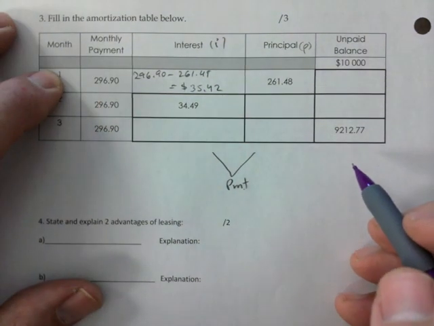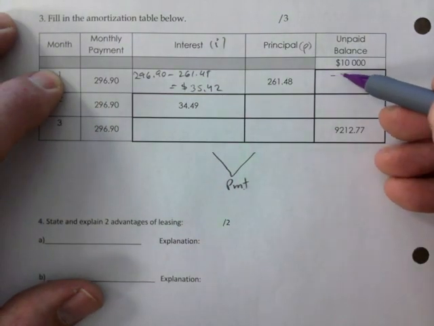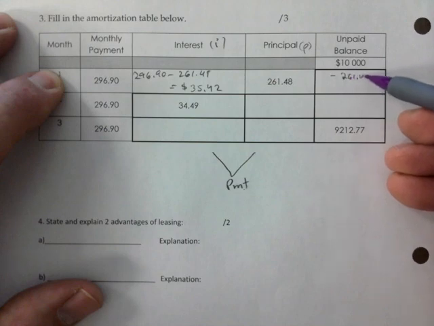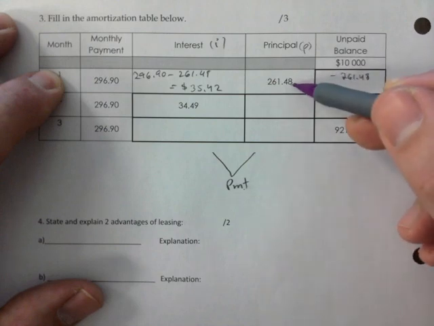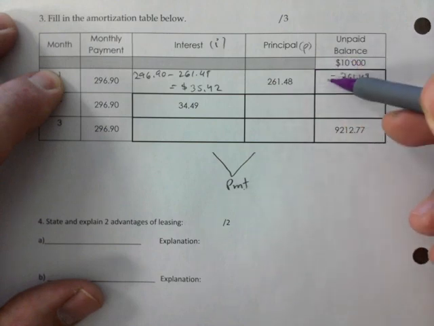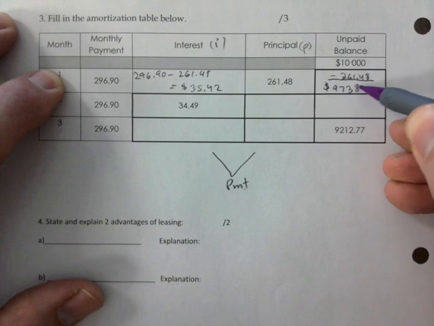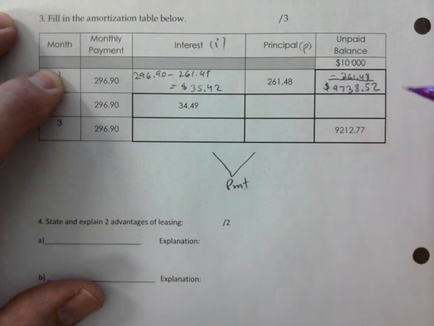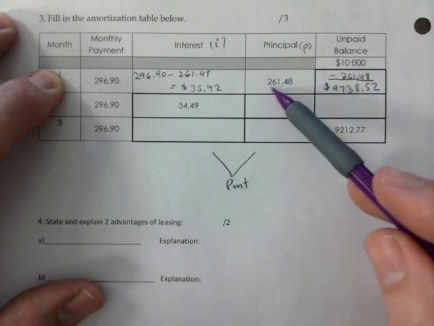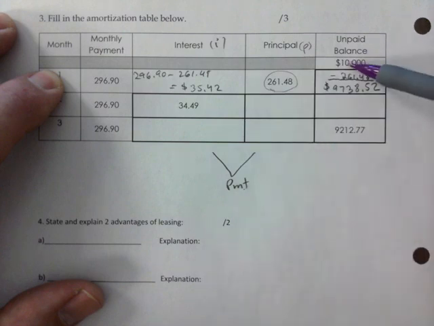Okay. And this one, obviously, we just take away, watch what's happening here, right? This number affects this one. And so we have 9,738.52. Can I say one more time? This number affects these two here, okay?